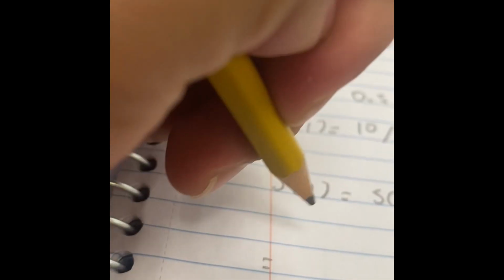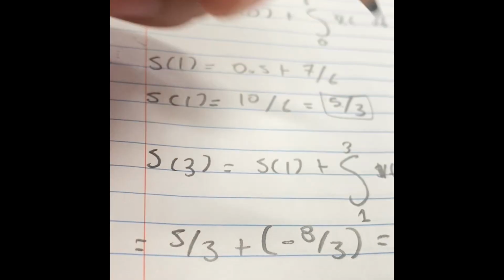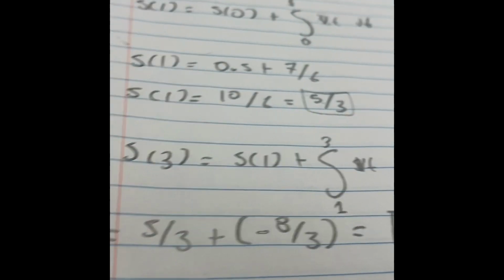So s of 1 is 5/3 plus the area from 1 to 3, which is minus 8/3. It's going to be equal to -1. So that's our value of s of 3.